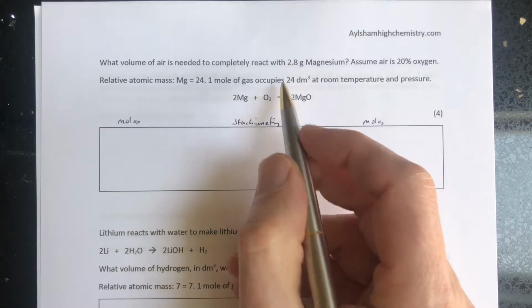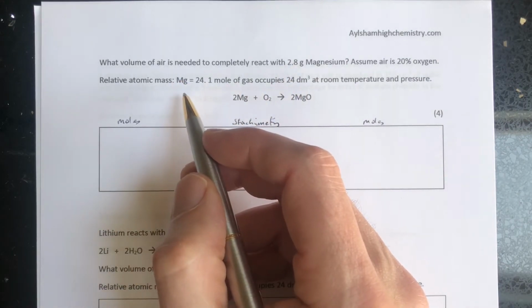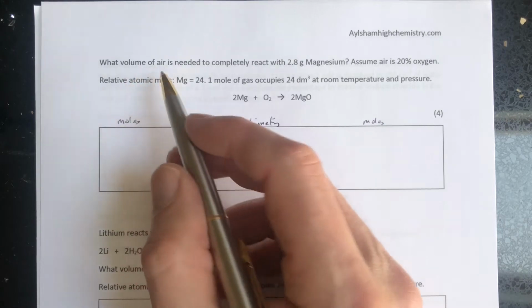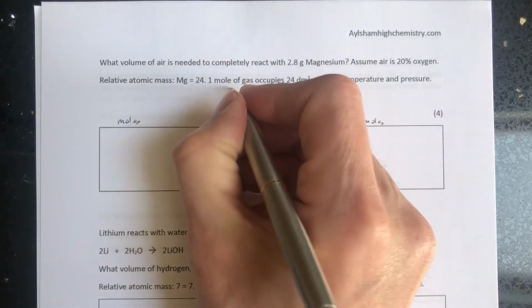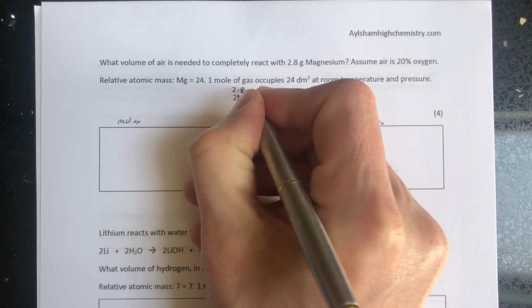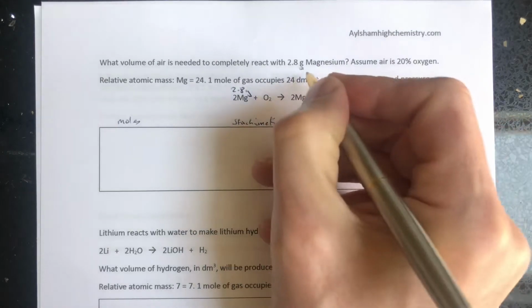First things first, let's get the information out of the question and write it on the equation, and that'll help us figure out what to do. So what volume of air is needed to completely react with 2.8 grams of magnesium? So let's write 2.8 grams of magnesium there. The first thing to notice is that's a mass. We know it's a mass because it's got a unit after it.